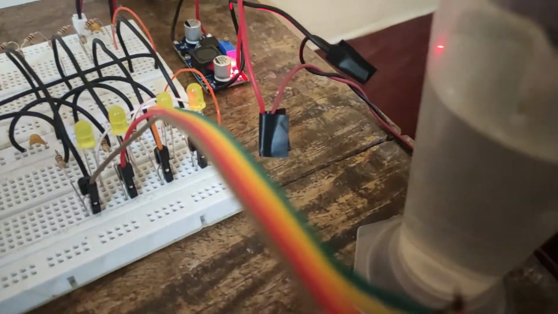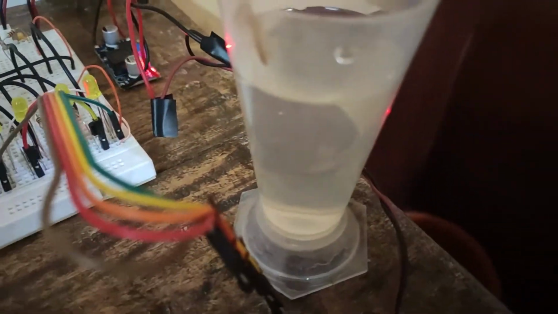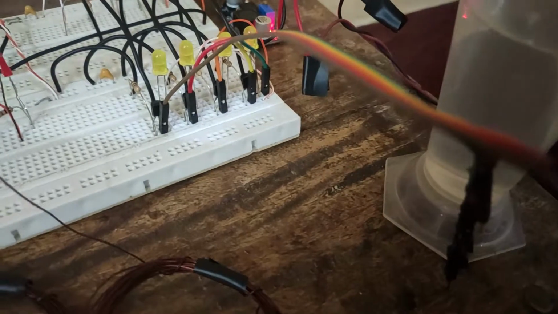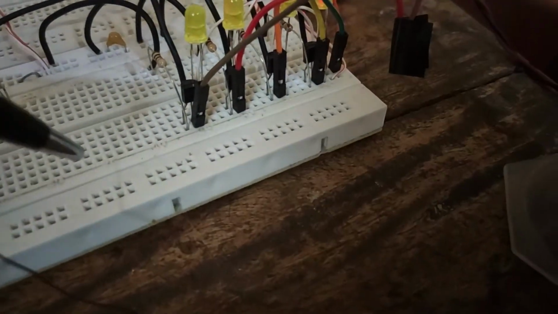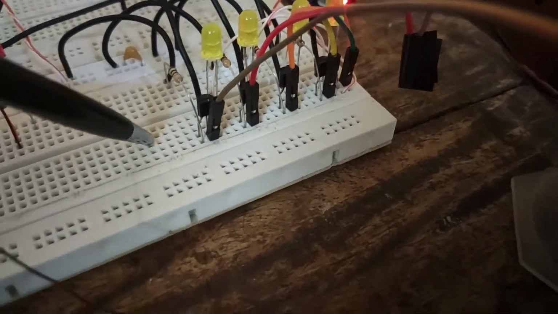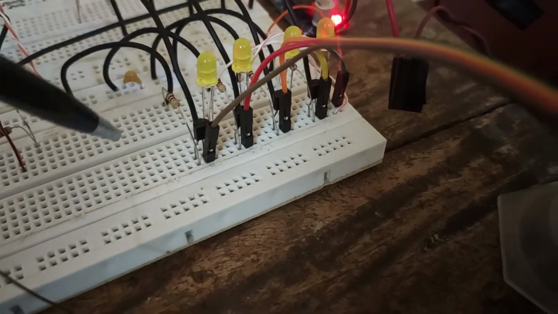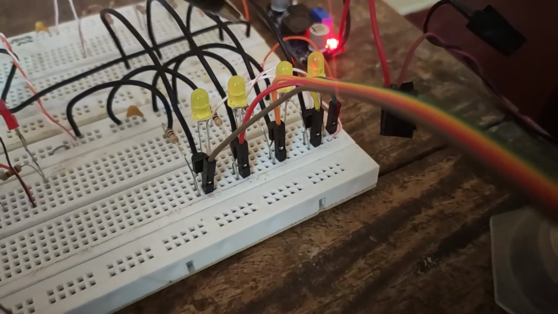transistor, and a reference VCC is let into the water. So through the base terminal, a small current would be picked up by this transistor, and in common emitter mode it would amplify, giving out high or low voltage, indicating with these LEDs.